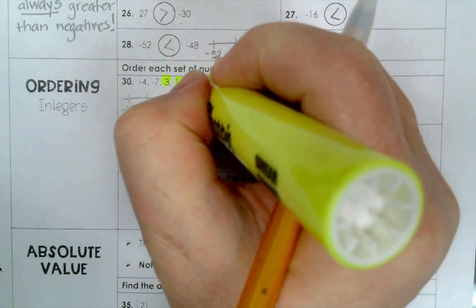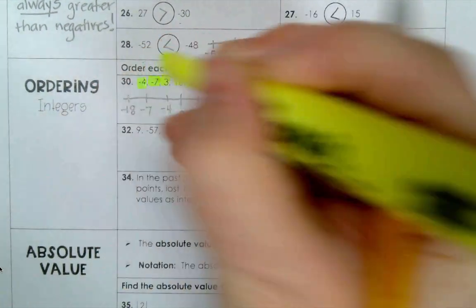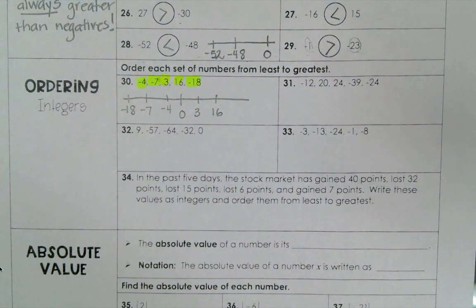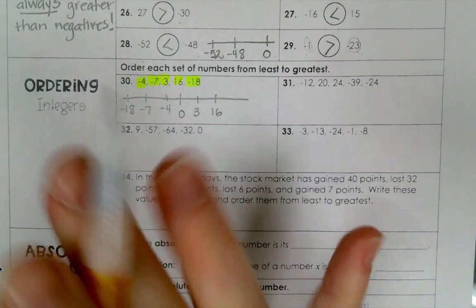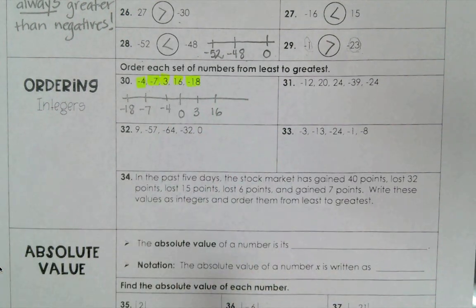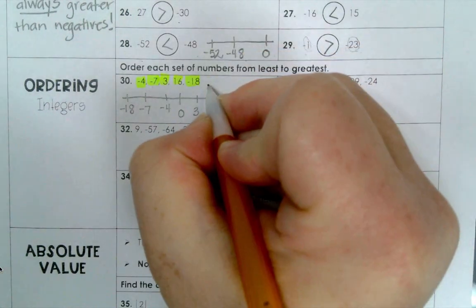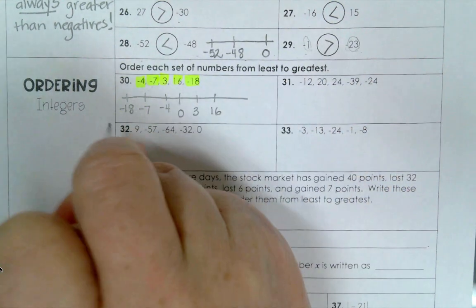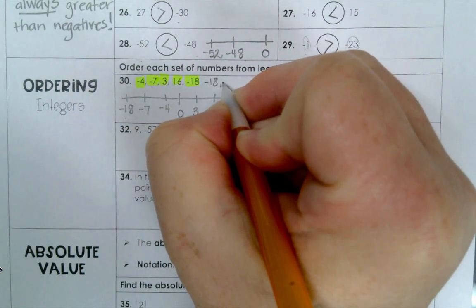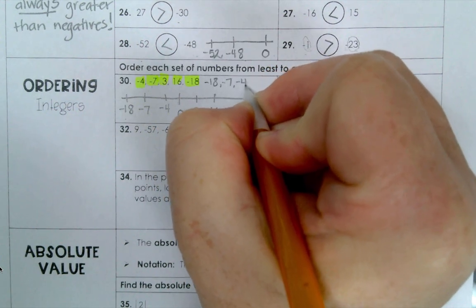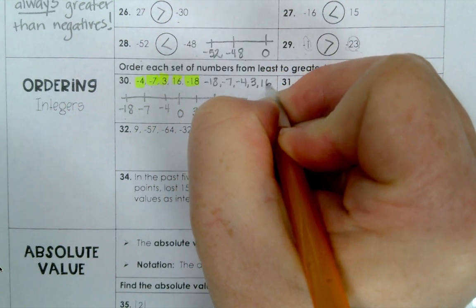I highlight my integers to make sure that I've used them all. And now I'm going to go least to greatest. Do not add the 0. That's just a placeholder to help us see on both sides of my number line. So least. So we're going to work from left to right. Least is -18, then -7, -4, +3, +16. Okay.